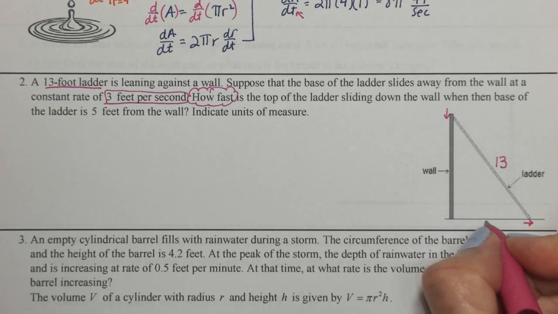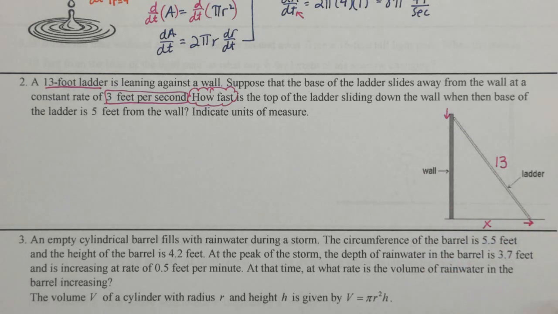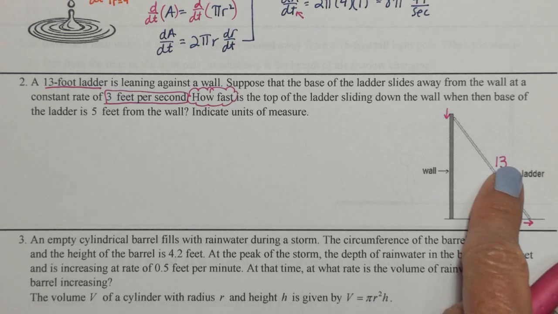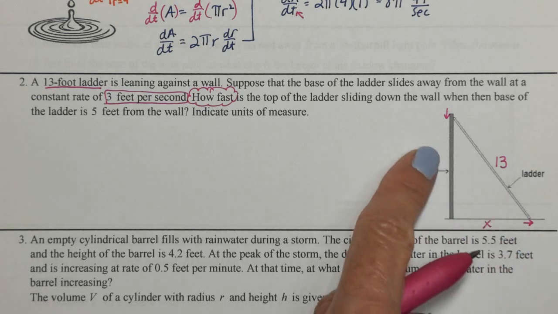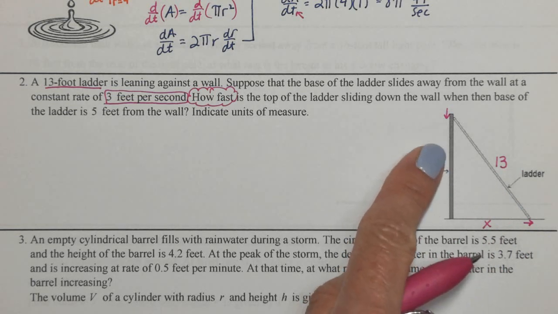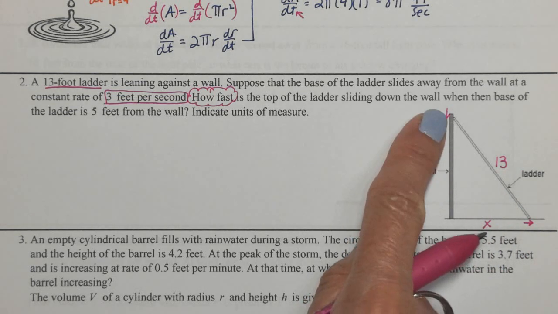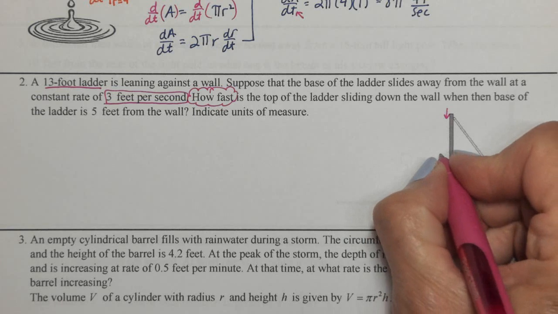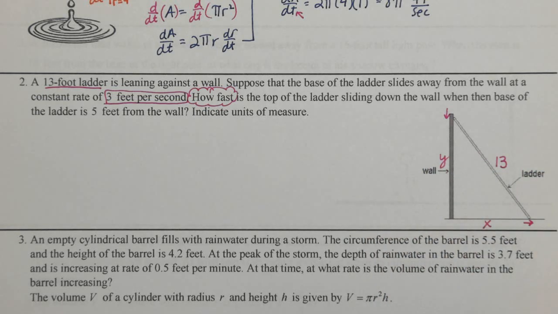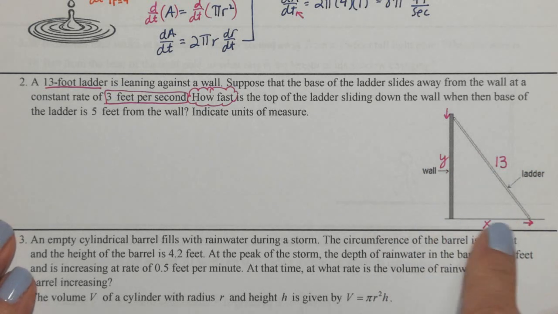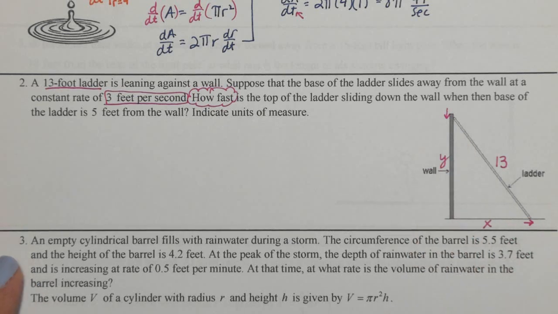So I'm going to label this with a variable because it is changing. Anything that is changing gets a variable. Anything that is constant gets the number. This is also changing, this distance, because the top of the ladder is sliding down the wall. So I'm going to call that distance y. I usually call any horizontal distance x, any vertical distance y. So that's how I'm going to label that.